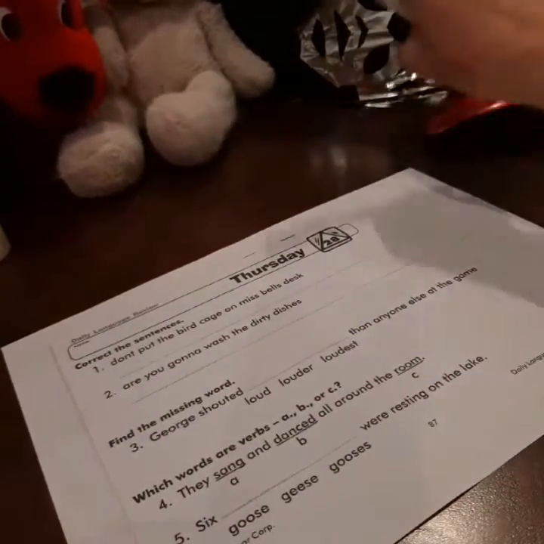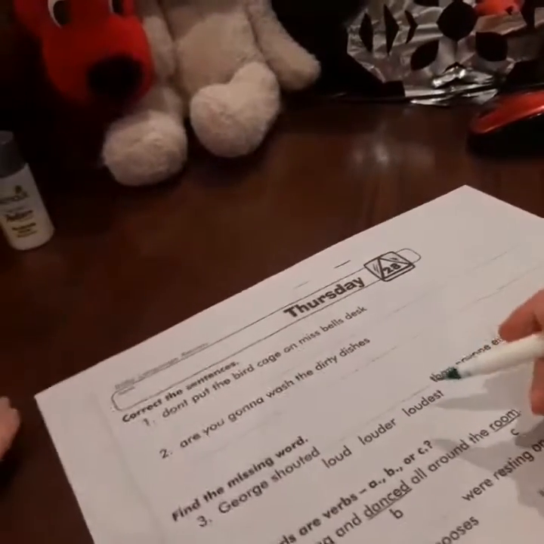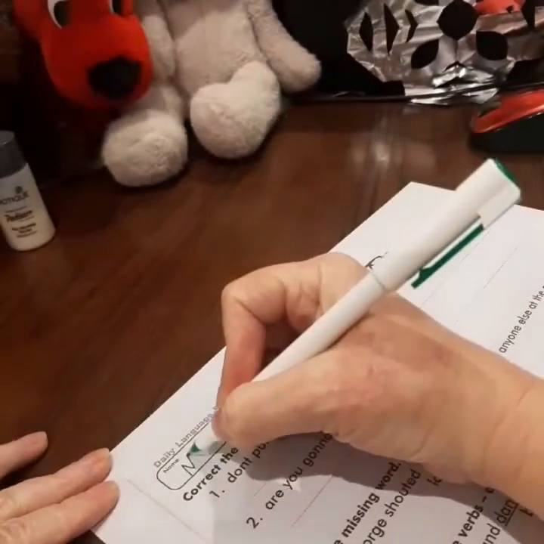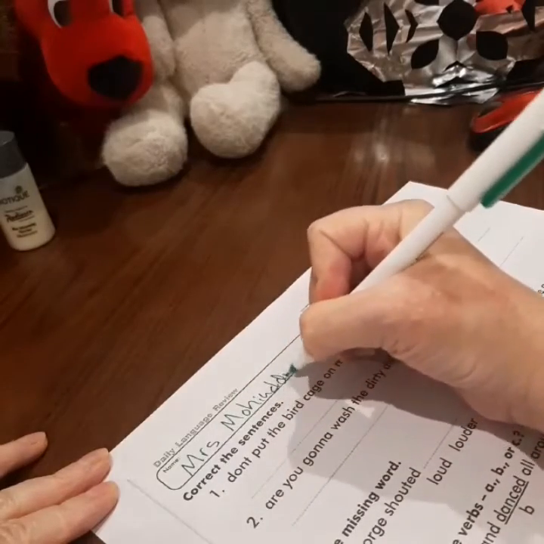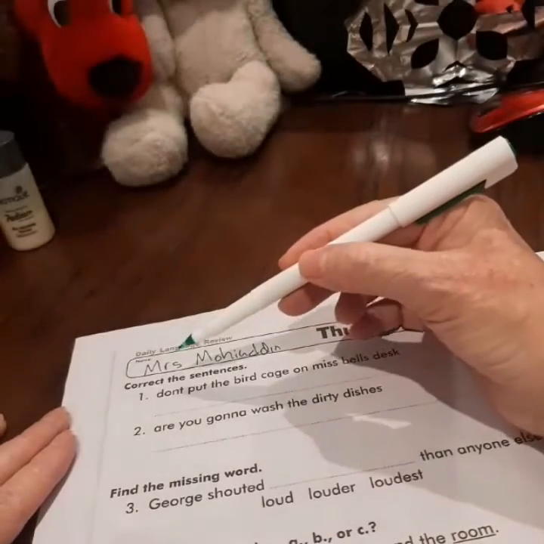We're going to do daily language review. Okay, first thing you do is you write your name. So I'm going to write Mrs. Moyudi. There we go. Next thing you do is you read the directions.